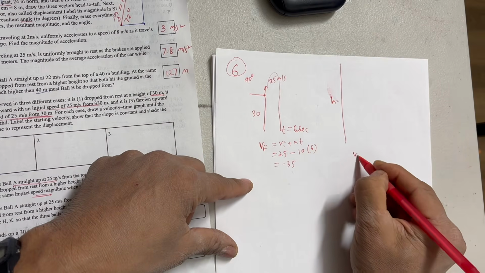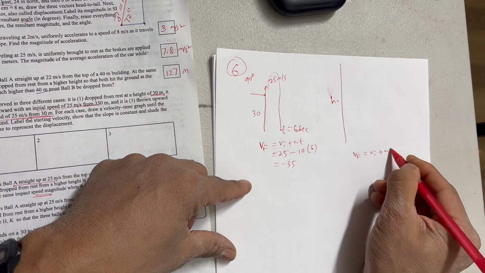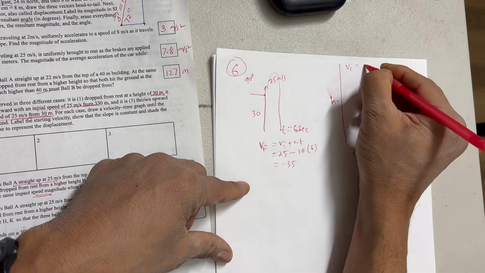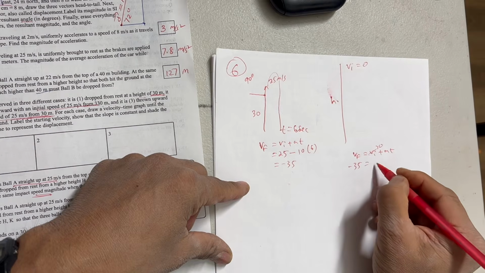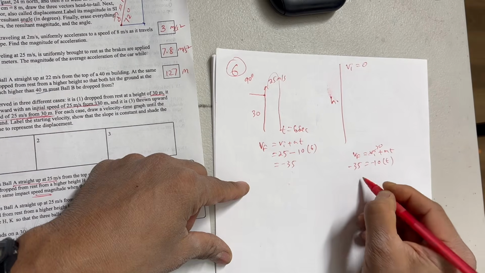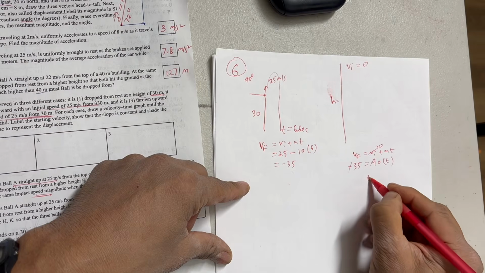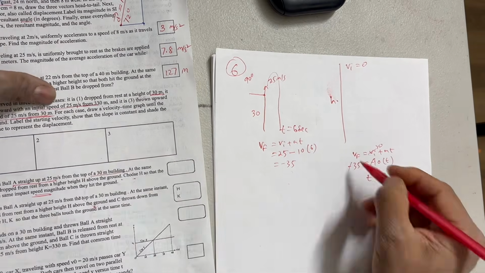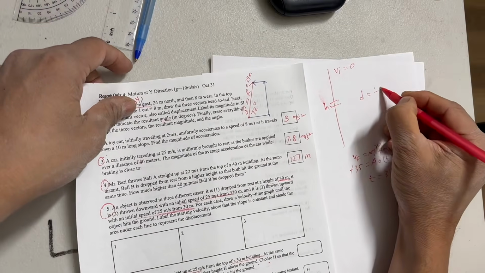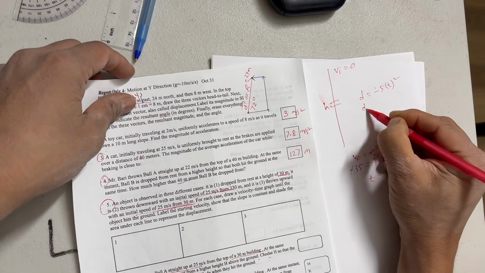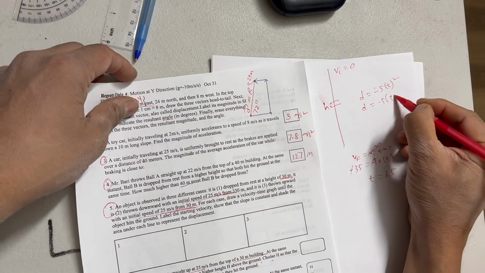To have negative 35, remember this one you dropped, so the initial velocity is 0. Your time has to be 3.5. So we want to find the height h. Now d is equal to minus 5t squared, so d is equal to minus 5 times 3.5 squared.